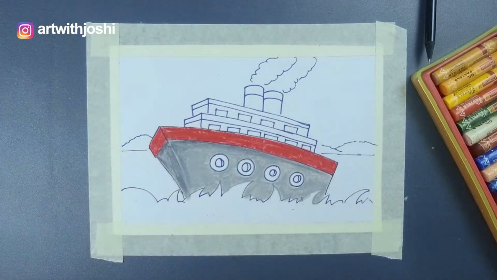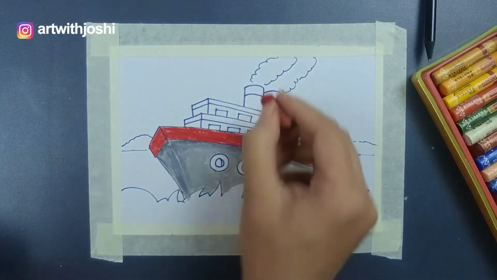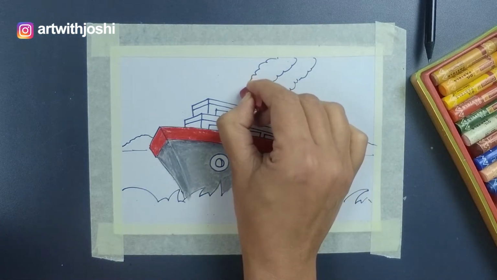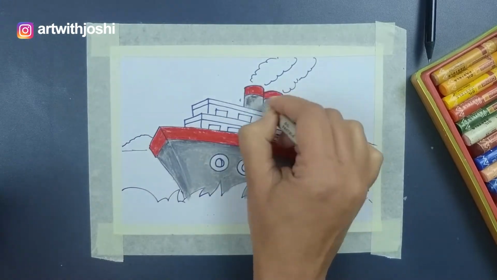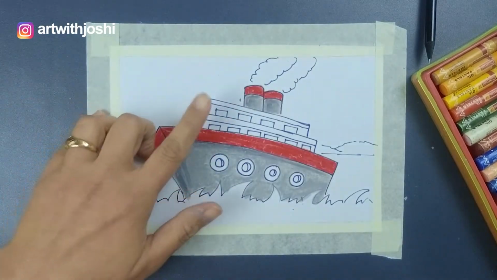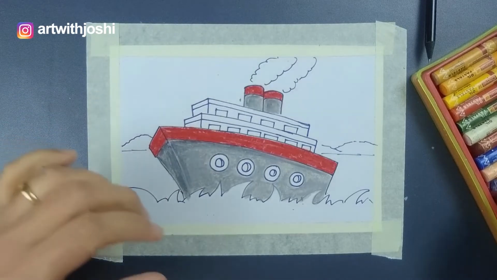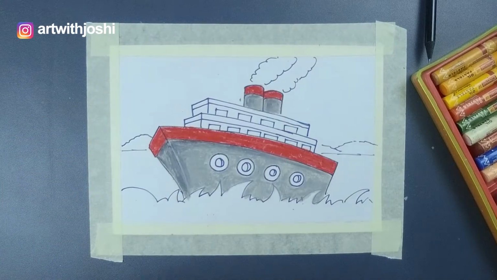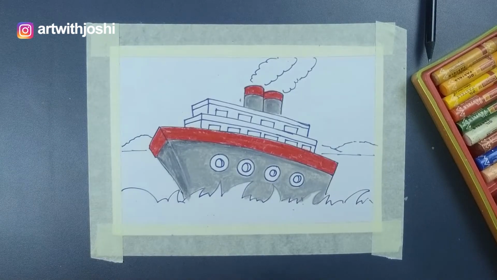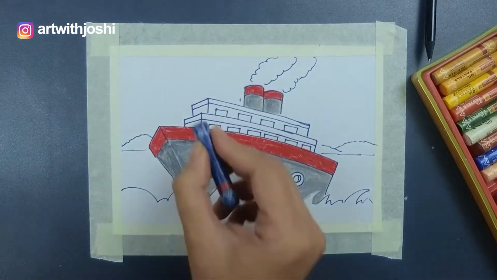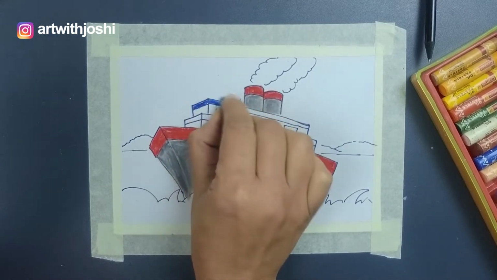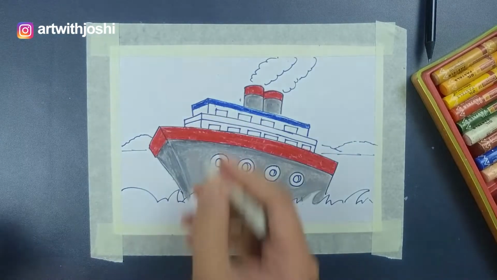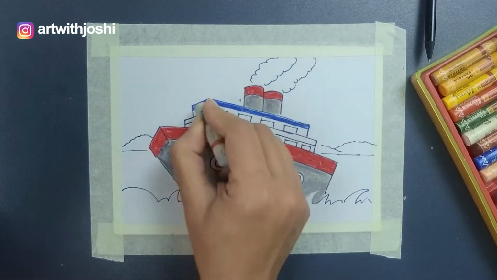Now again for the upper part, I'm giving the same combination of red. Now this area I'll be using a blue color, or you can add any color of your choice. So I'm adding the blue color over here, and this bottom part with the gray color.